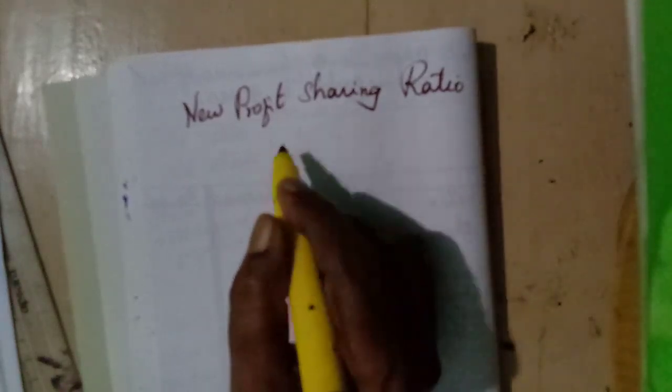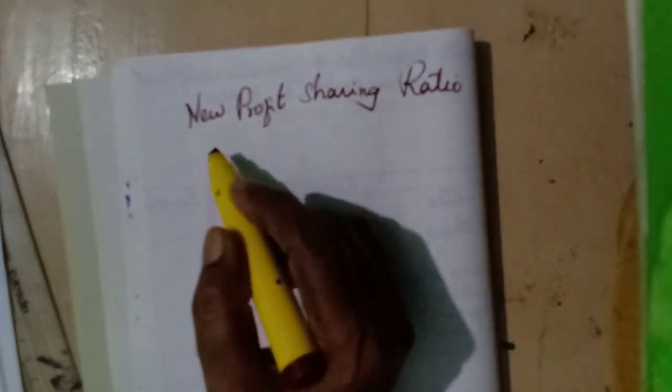This partnership firm that we are learning is a very important lesson. Many lessons are included in partnership: admission, retirement, death of partner, introduction, everything. So now we are learning the new profit sharing ratio. Learn this thoroughly and keep it. Don't worry about whether this portion is included in this year's syllabus. In this one, we are in the last stage, isn't it?